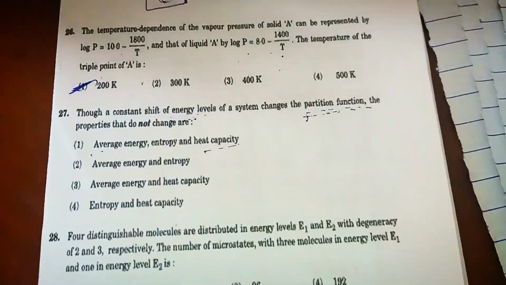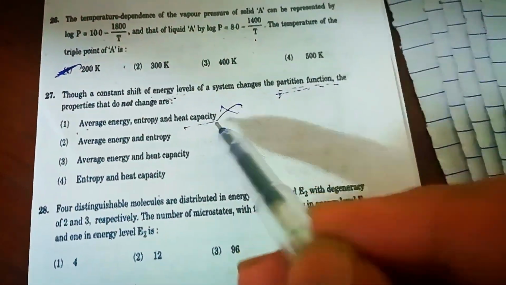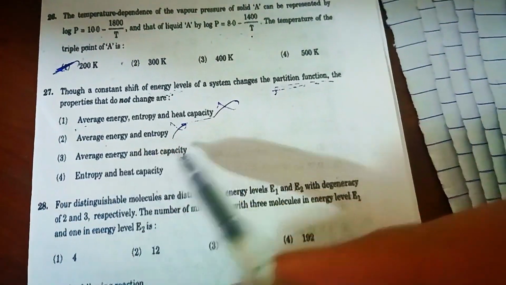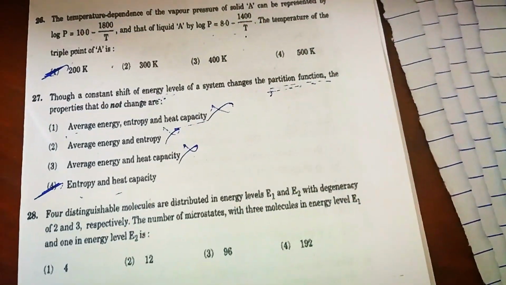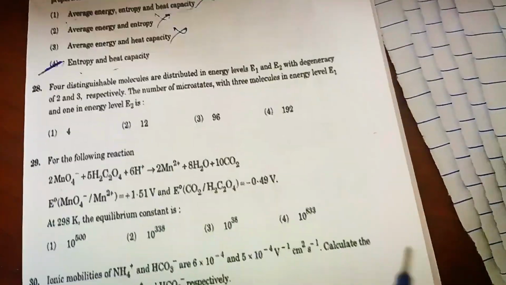So here the options: average energy, entropy, heat capacity. Average energy is wrong. Average energy is wrong. So entropy and heat capacity, yes, this is the right one. Okay.